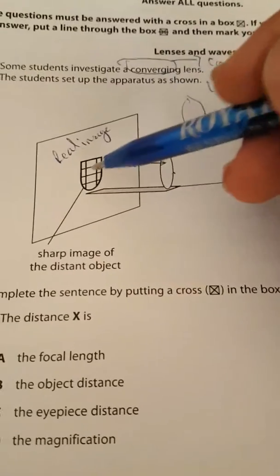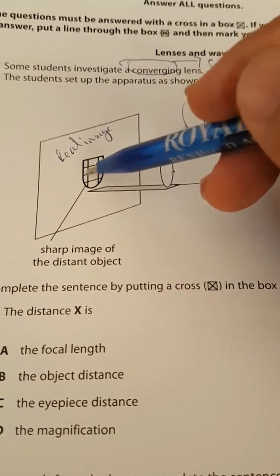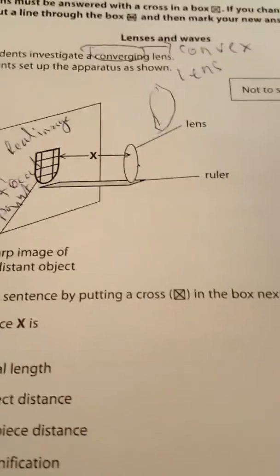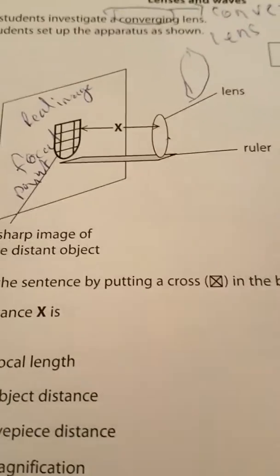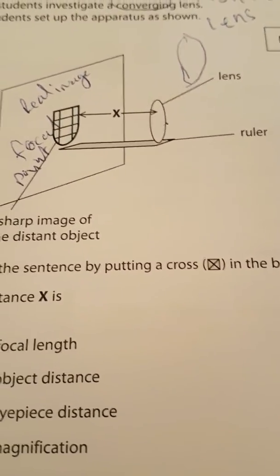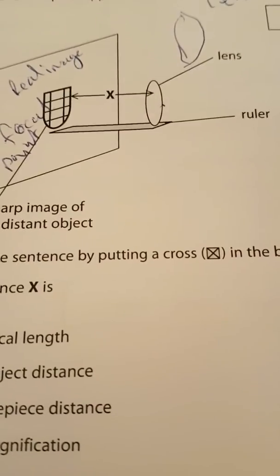And where the image forms is called the focal point. So the place at which the image is formed is called the focal point. And the place where the distance between the lens and the image is called the focal distance.